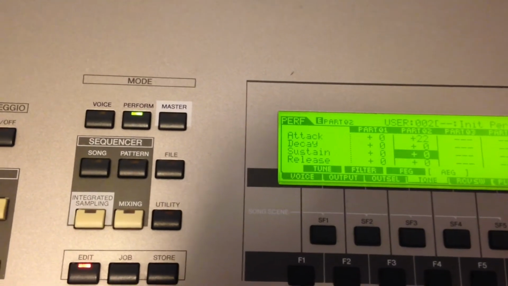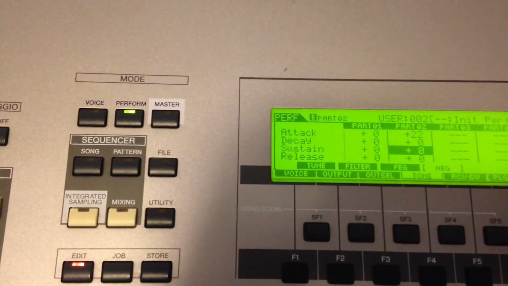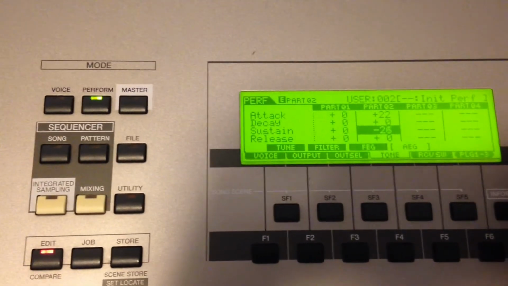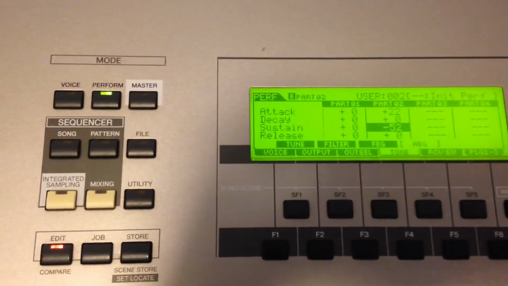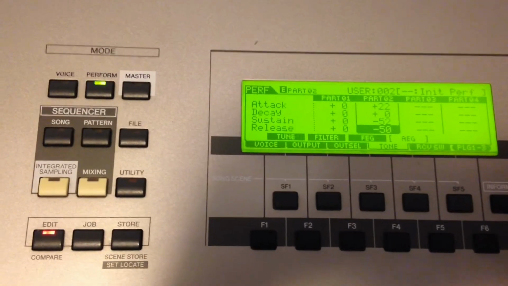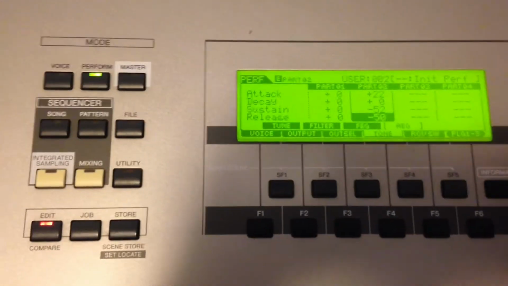Same thing with your sustain and your release. If you want to shorten your sustain, you can do that as well. Your release is how long the notes play on the outside. That's good for different sounds as well.